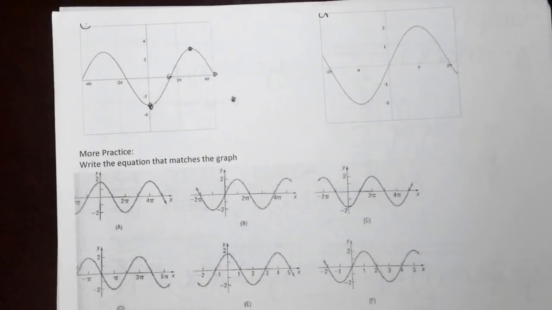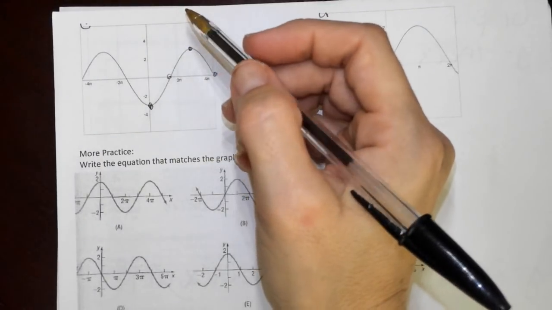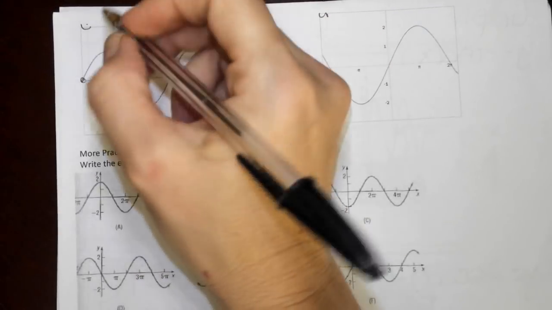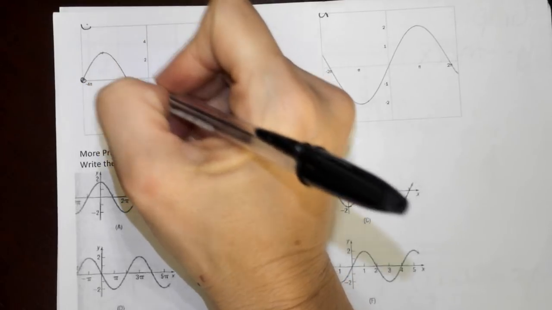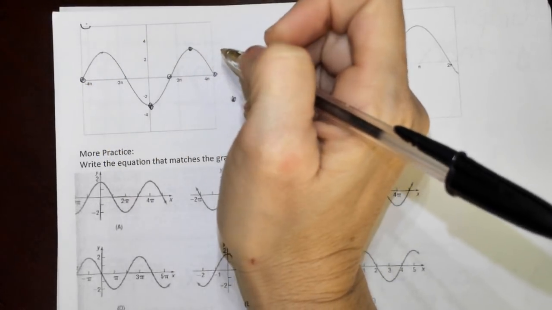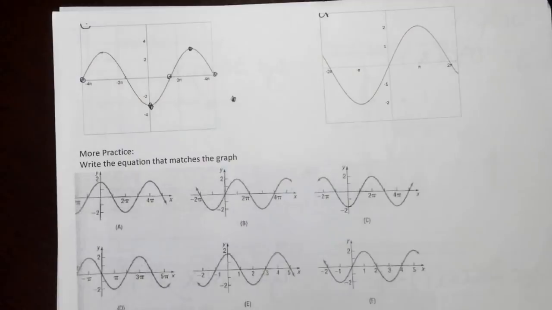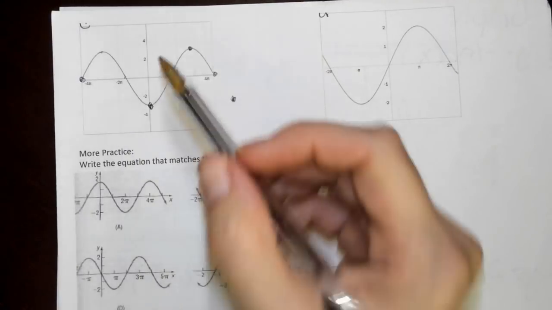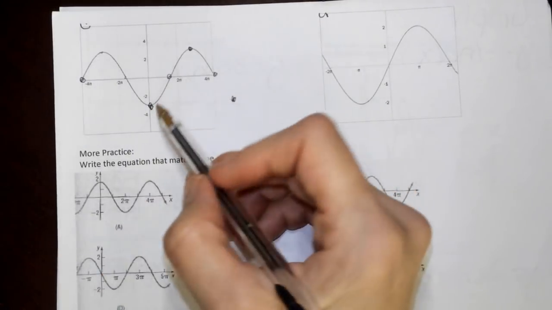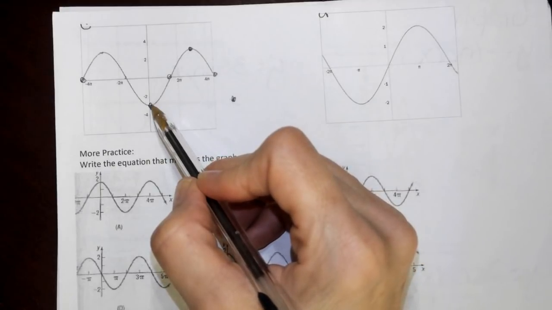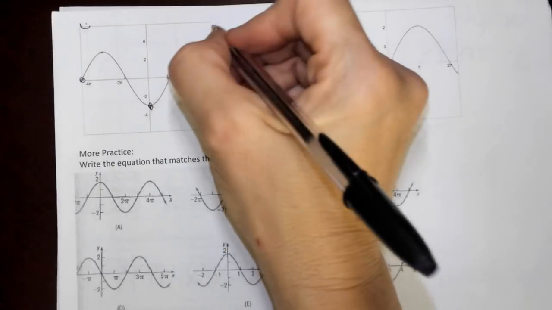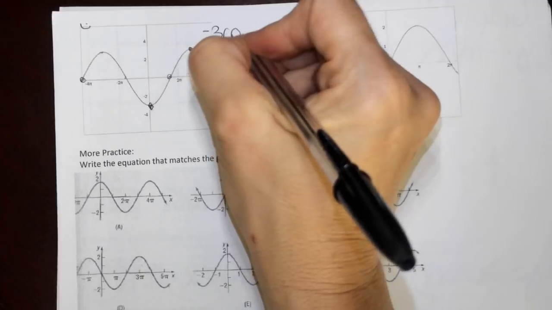Or I could have went here, axis, maximum, axis, minimum, axis. I don't know if I messed up on this one or not when I did it. Okay, let's just keep going. Let's see, it looks like a minimum, and it looks like it's going at -3, so -3 cosine.